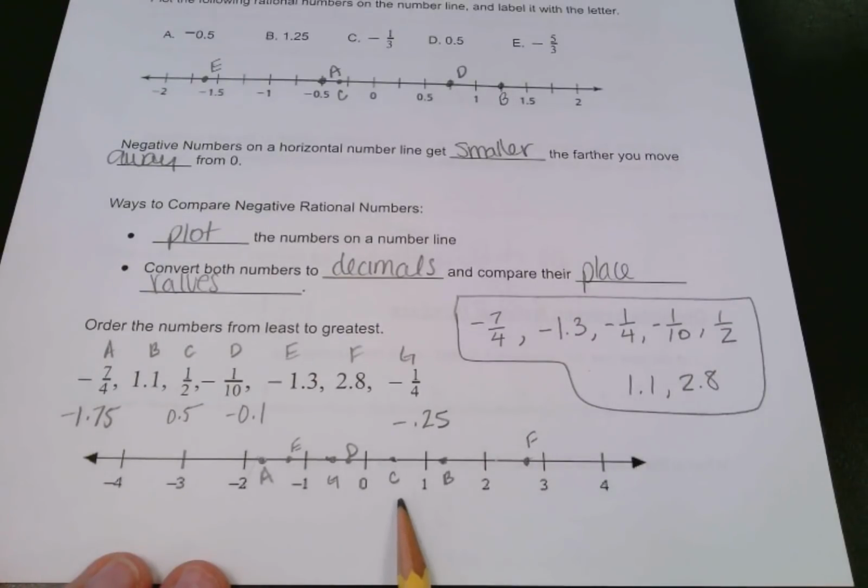I have C is the only one that's halfway between 0 and 1. B, which is 1.1, and then F, which is 2.8. Okay, so make sure if you need to pause the video to check it with yours, absolutely go ahead and do that. When you're ready, go ahead and flip the page. All right, so now let's take a look here.